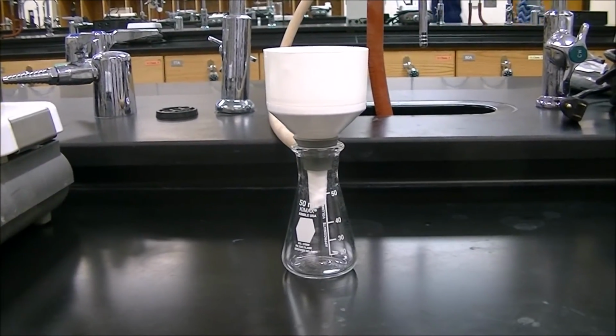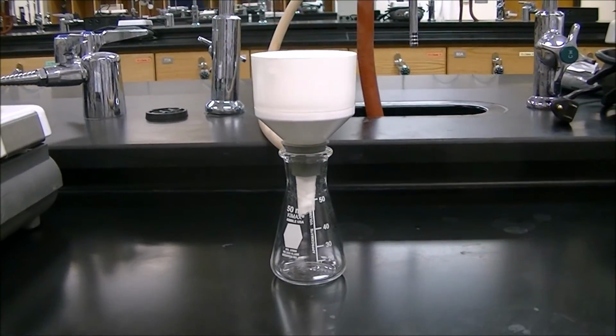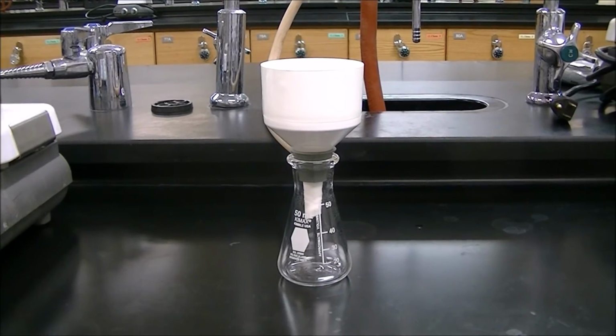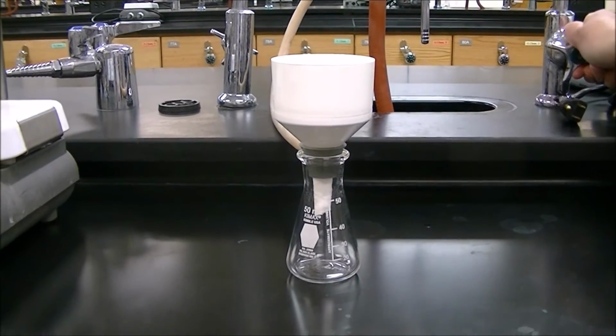Add the filter paper to the filter apparatus and rinse it with distilled water. Make sure to turn on the sink so you can create a suction.